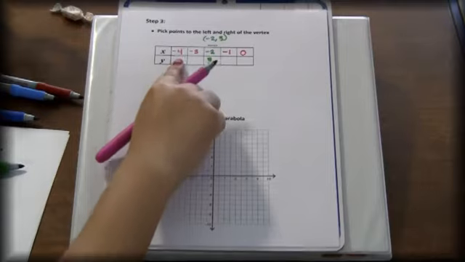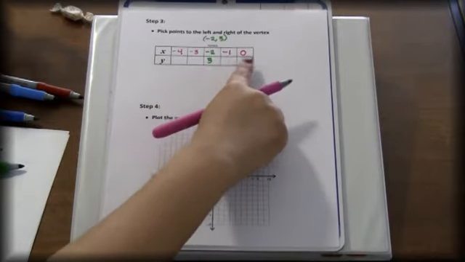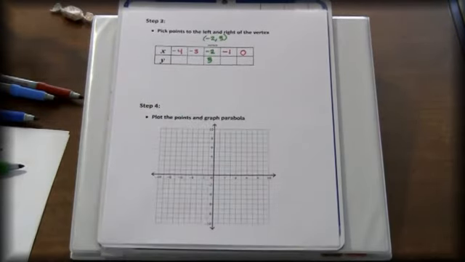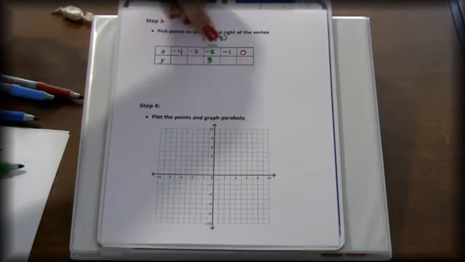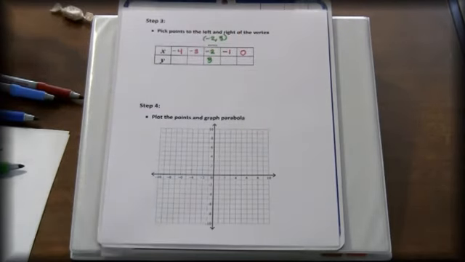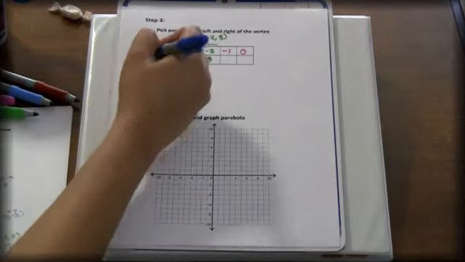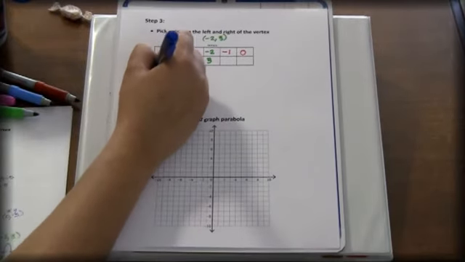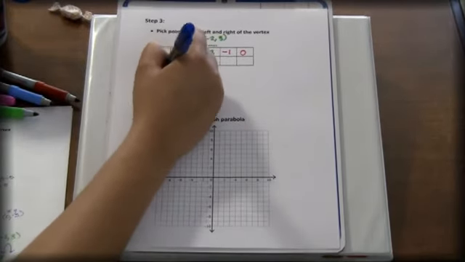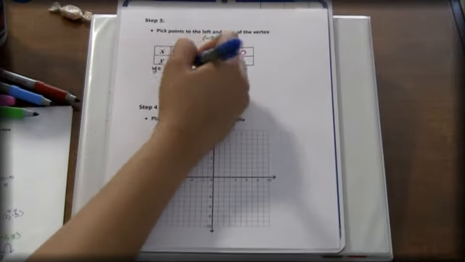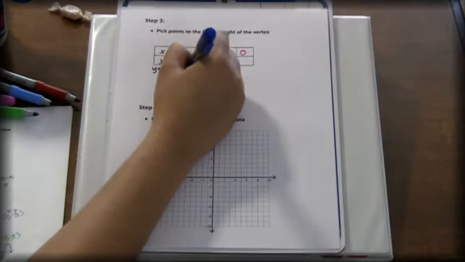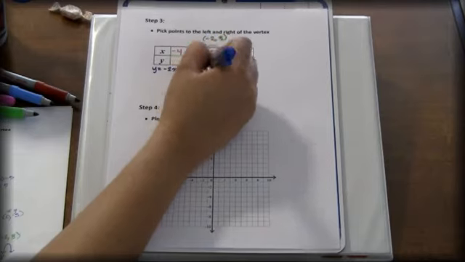In order to find the points that are empty right below, you need to plug in the values of x into your original equation, and it will give you your y values. First thing you need to do is write the equation, which is y equals -2x squared minus 8x minus 5.